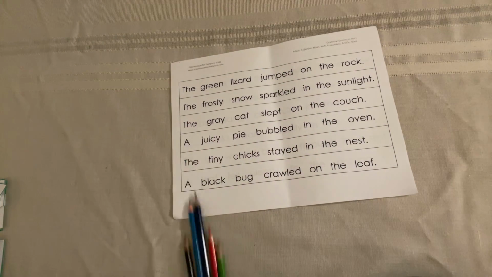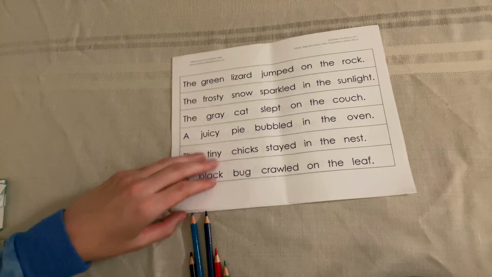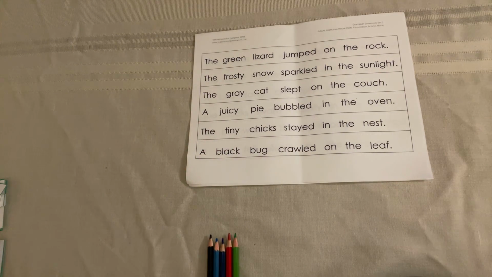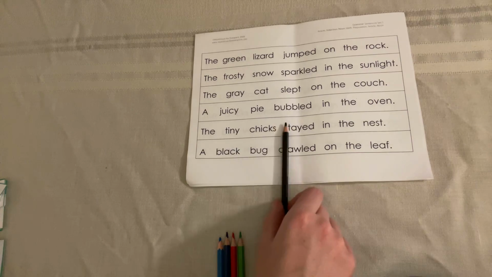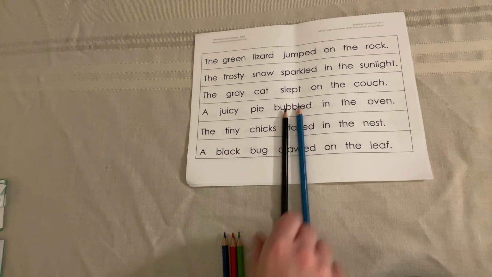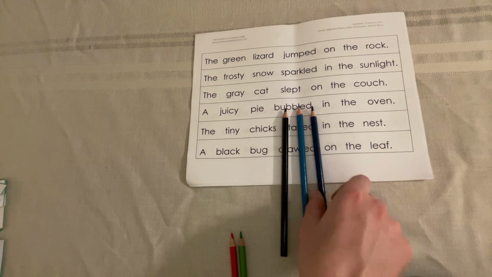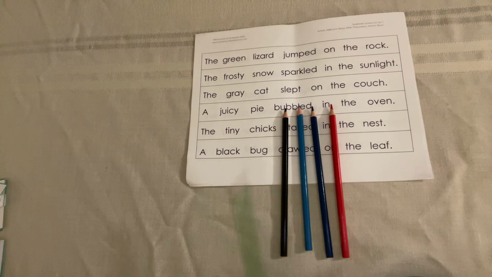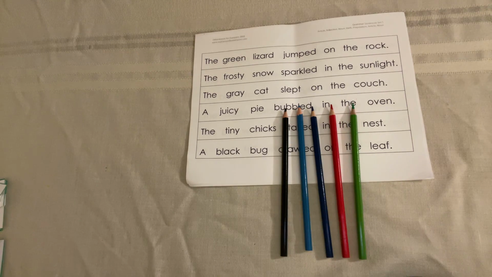This is another work that's in your packet today. It is a part of speech work. For this work, you'll need black for the noun, light blue for the article, dark blue for the adjective, red for the verb, and green for the preposition.